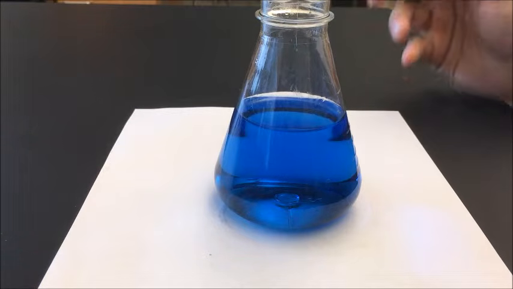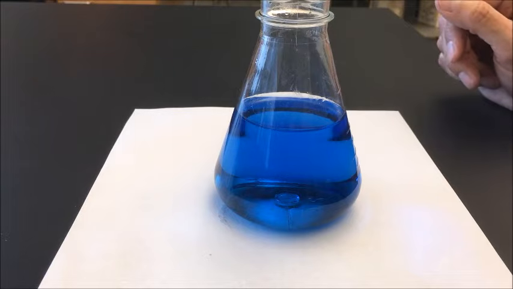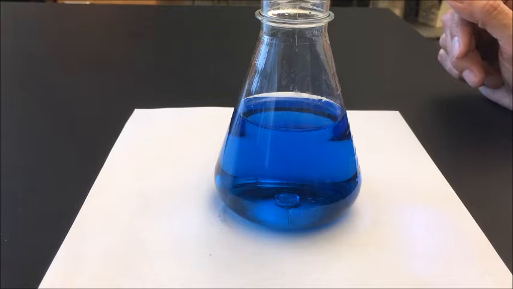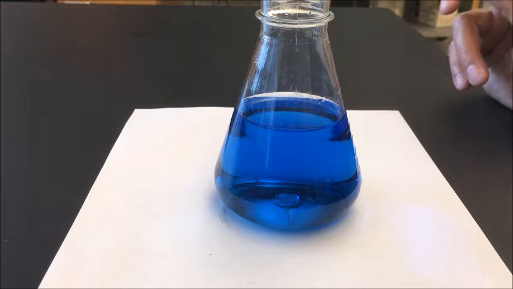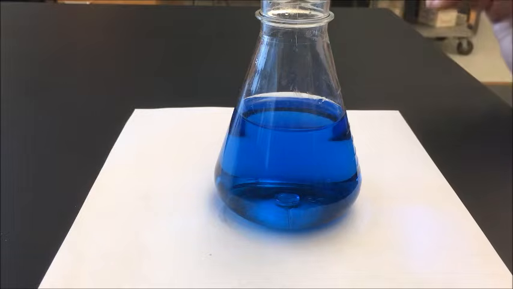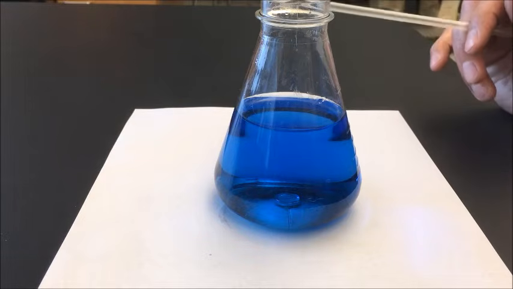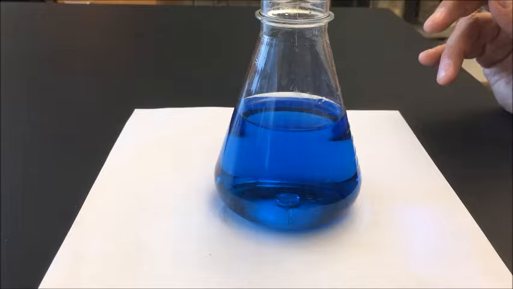So this is a flask with water and a blue chemical called bromothymol blue added to it. Now bromothymol blue is an acid indicator. So it's blue right now, but in the presence of an acid, it'll change colors.